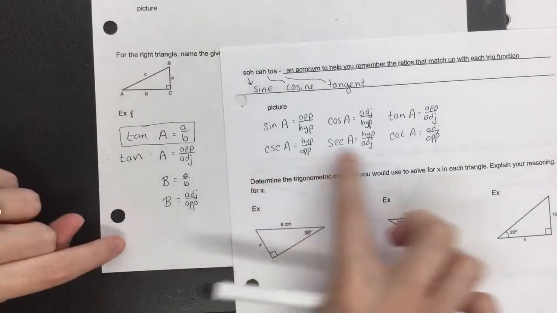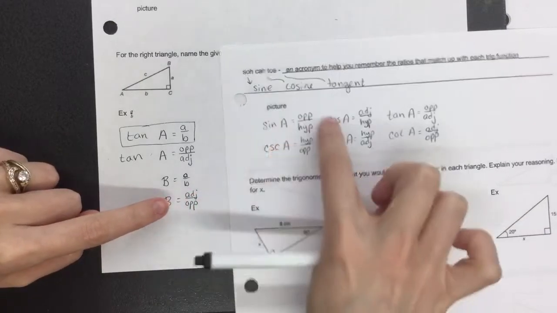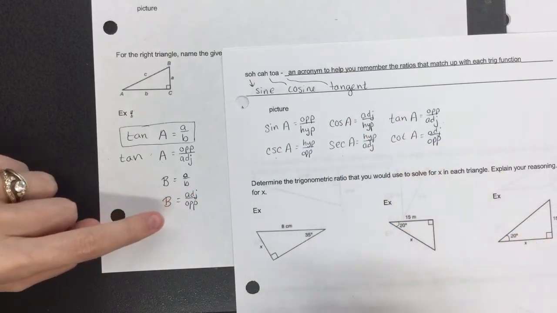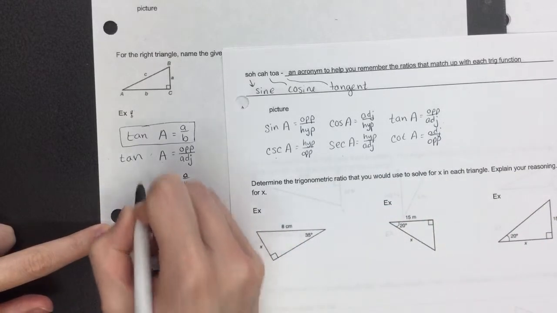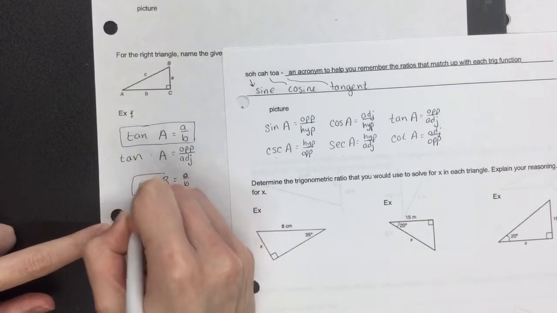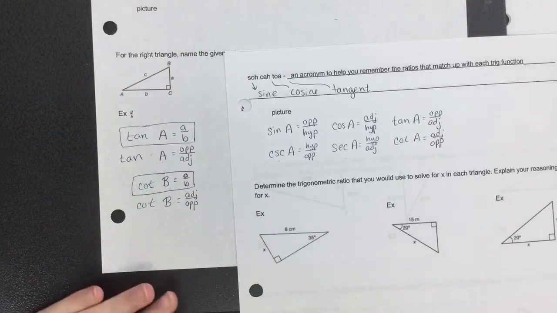So looking through the rules for our trig functions, which matches adjacent over opposite? That's going to be the cotangent. So the cotangent of angle B for this triangle is going to give us A over B.